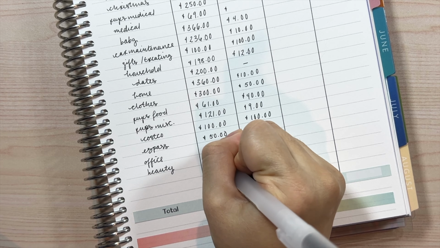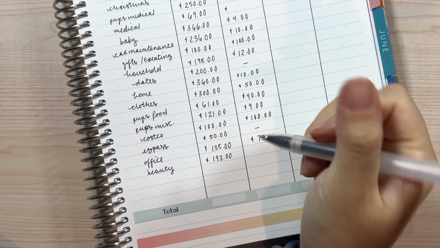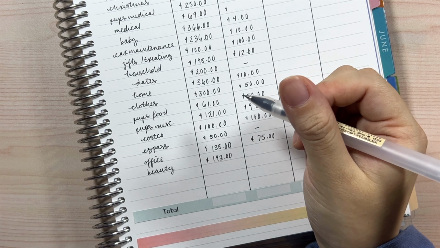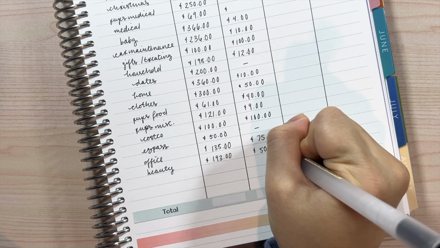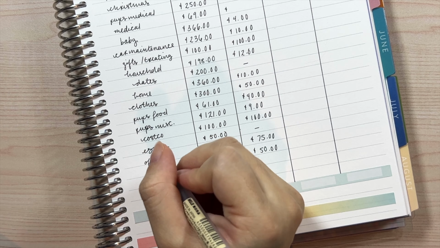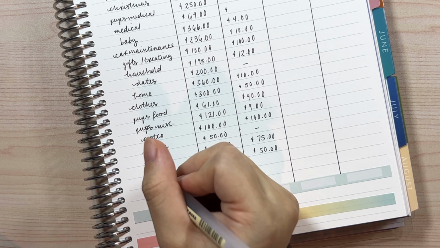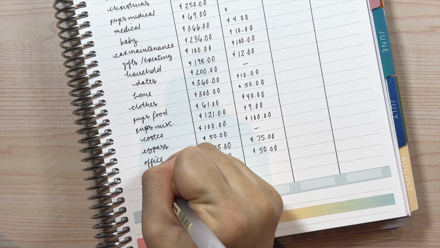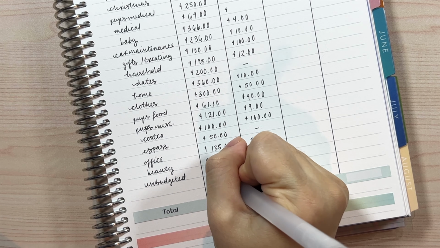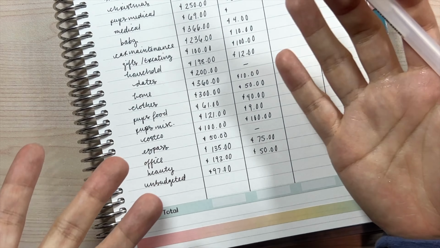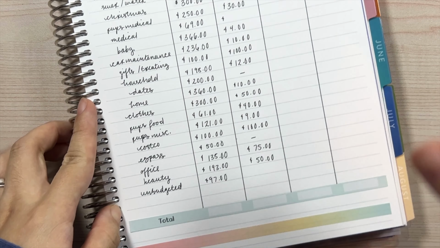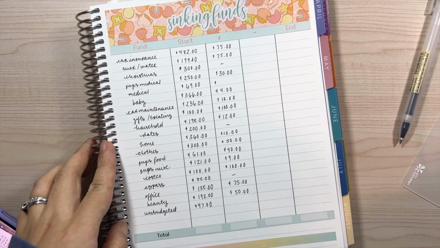Then we have the beauty category. We have $193 in here. Again, I thought in the month of February I would show myself some self-love and buy something, but I didn't. Let's just add $50 in here. Last but not least, we have unbudgeted. Currently we have $97 in here because the crown I had to get for the dentist was like 800 and something, so we had to pull from the unbudgeted.